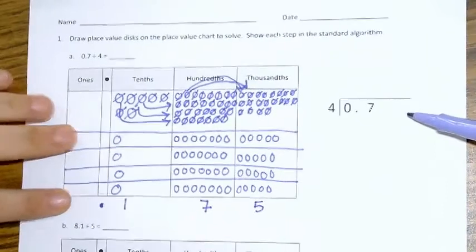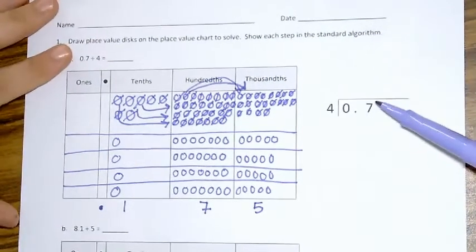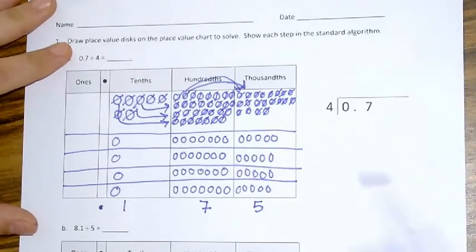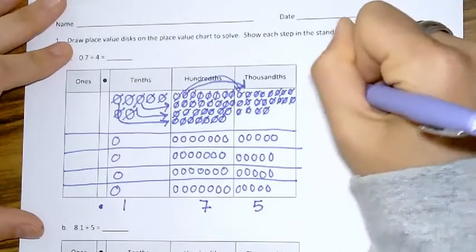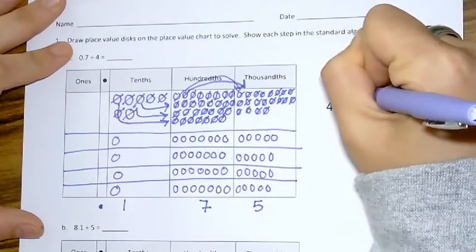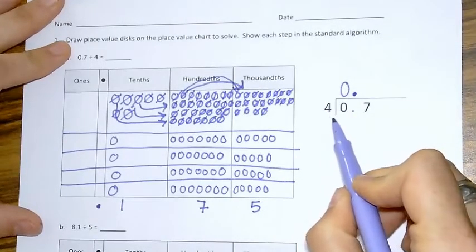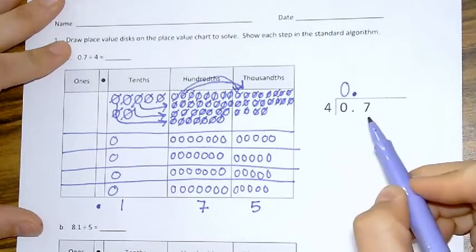Now let's do the standard algorithm and see if we get the same answer. Okay? And I'm also going to be kind of relating the standard algorithm to this as we go. So can 4 go into 0? No, so we put a 0 above it and then our decimal. And now we look at how many times 4 can be multiplied before it goes over 7.